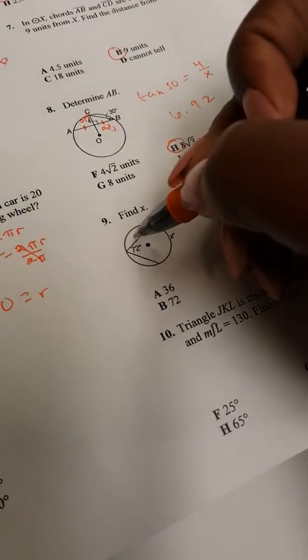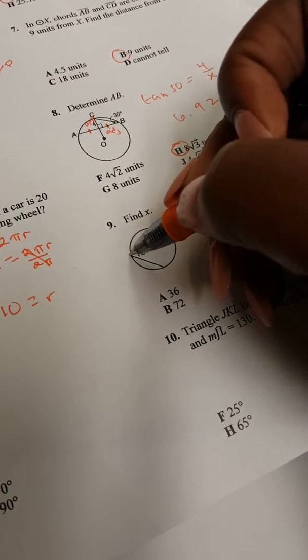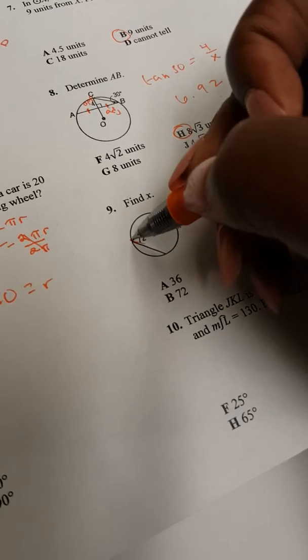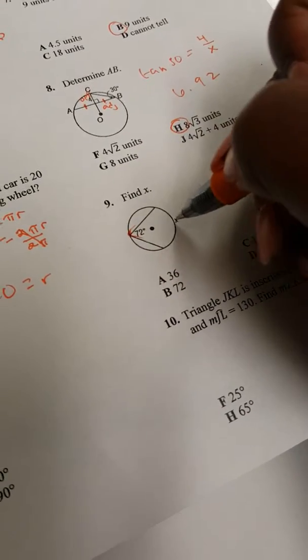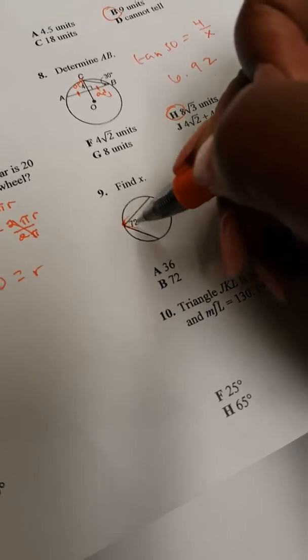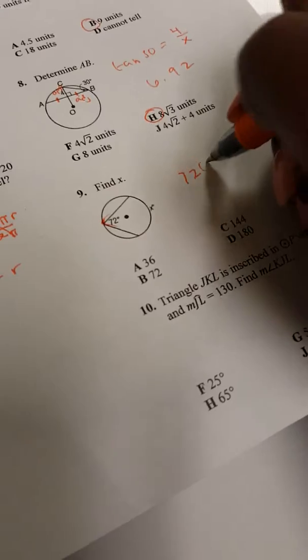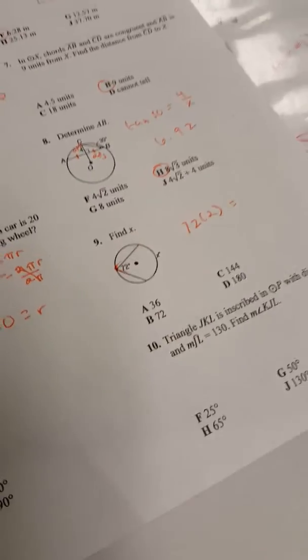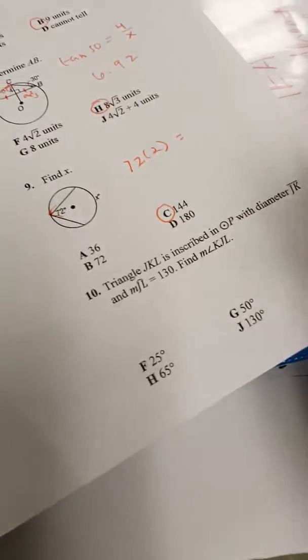Number 9, this is an inscribed angle. I know it's an inscribed angle because the vertex is at the edge of the circle and not at the center of the circle. So that means the angle is half of the arc. So I'm going to do 72 times 2, which will give me 144.